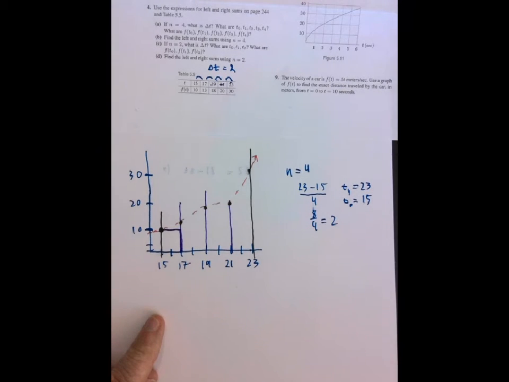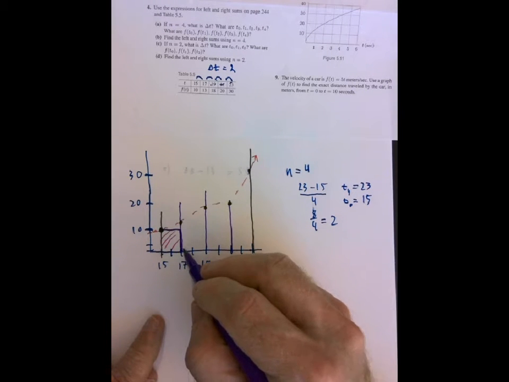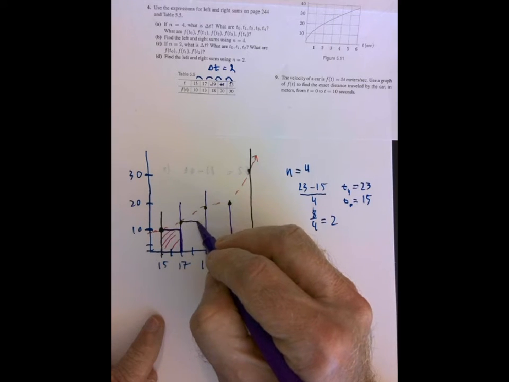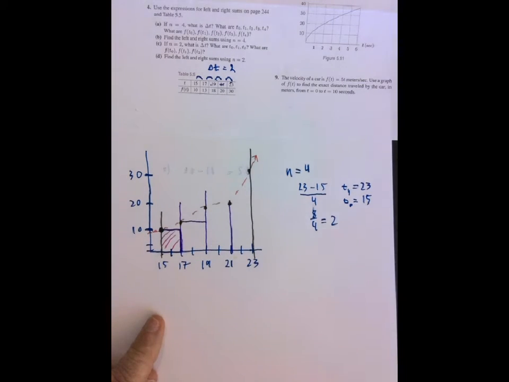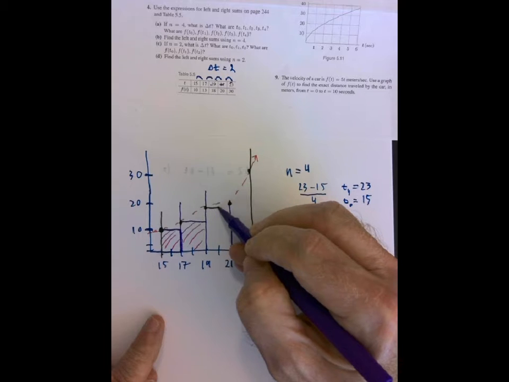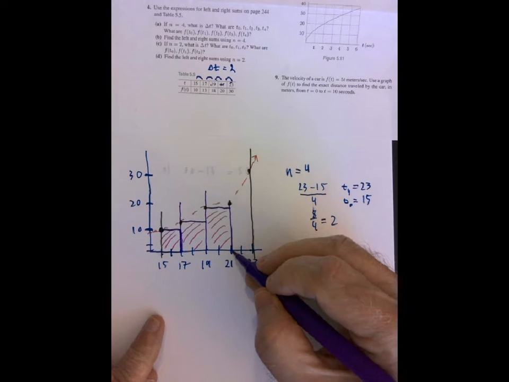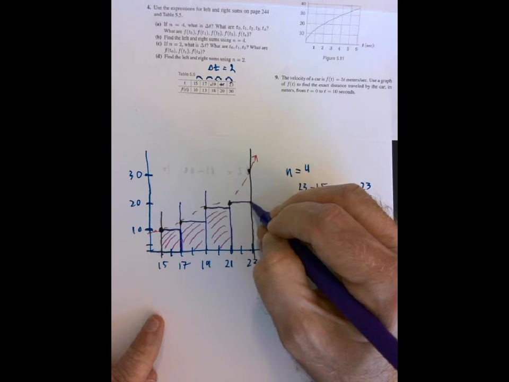And then up at the left boundary of the next interval, I make the rectangle over, and then up to the next one, and lastly, the left boundary for the last interval.